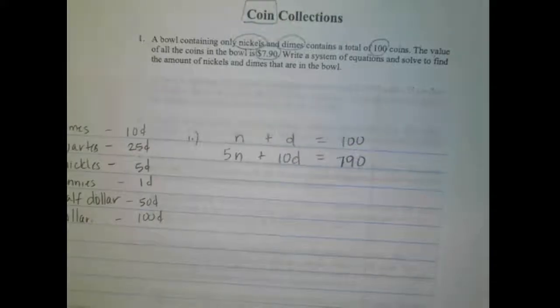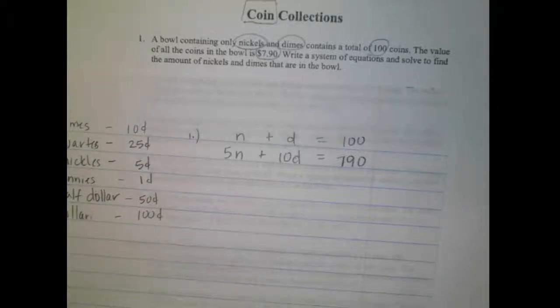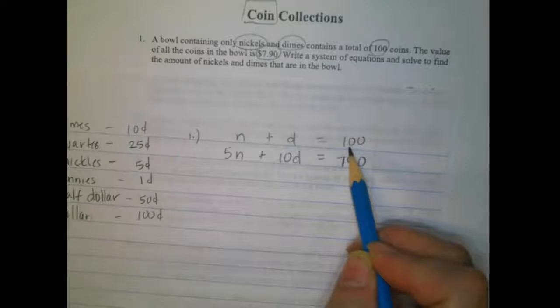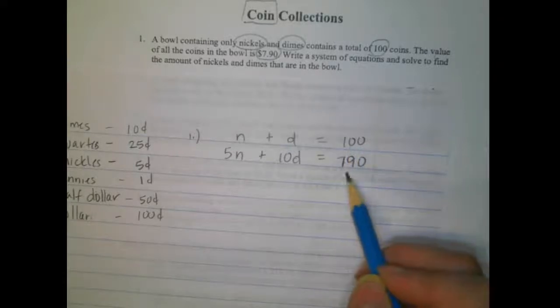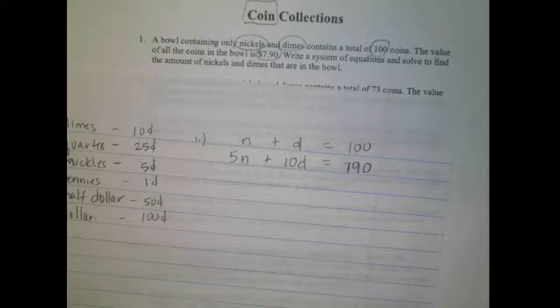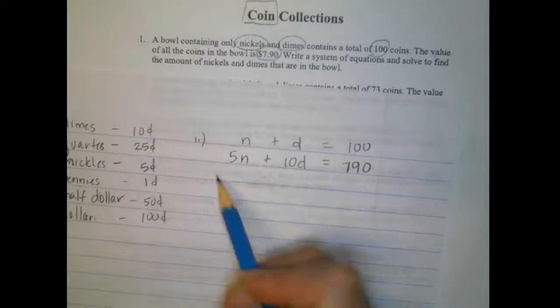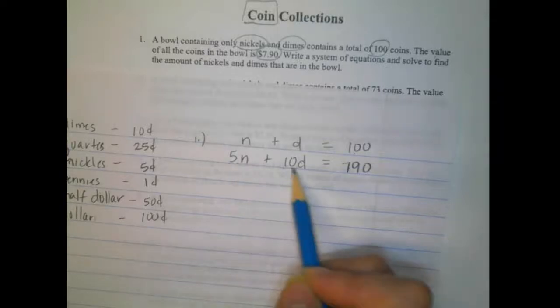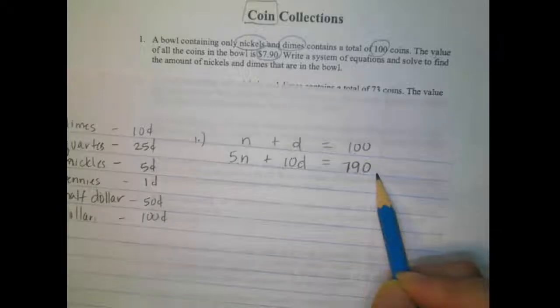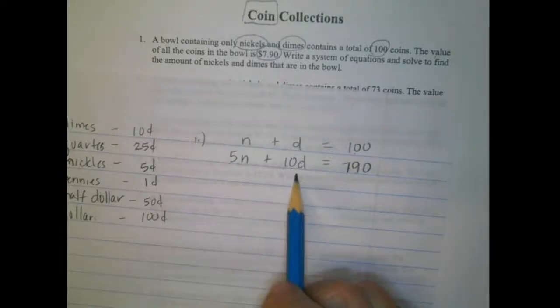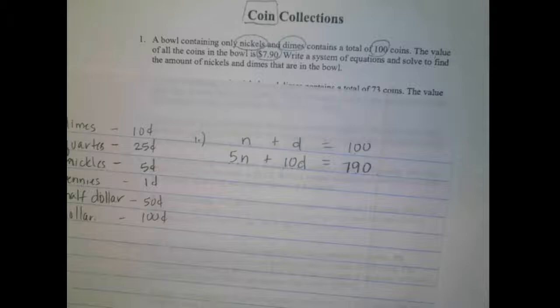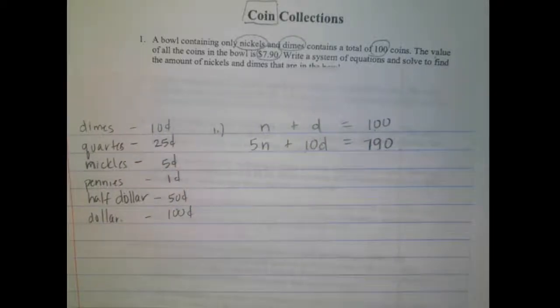Okay, I'm just removing the decimal for now, because this is not a decimal, and I don't want it to be a decimal, so we're going to make it just 790. Okay? Because this is really 0.05, and this is 0.10. So if I move my decimal over twice, move my decimal over twice, move my decimal over twice, now I just have 5D, 10D, and 790. Okay? So this is my equation that I need to solve.